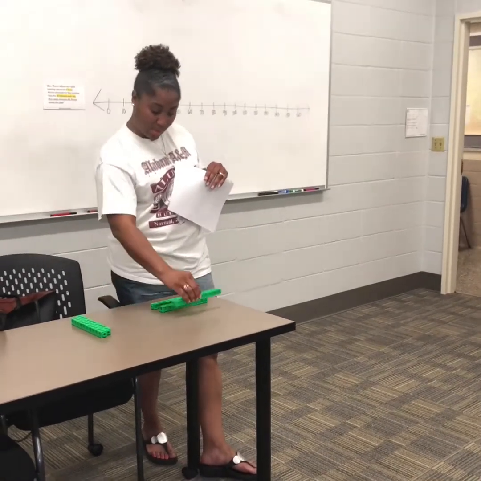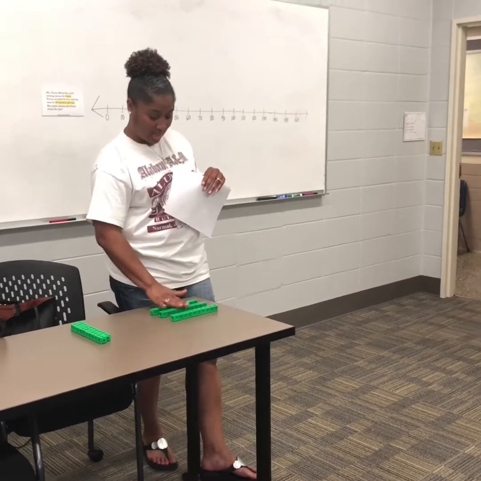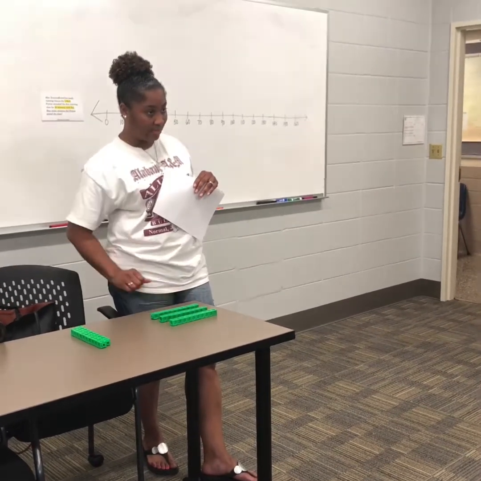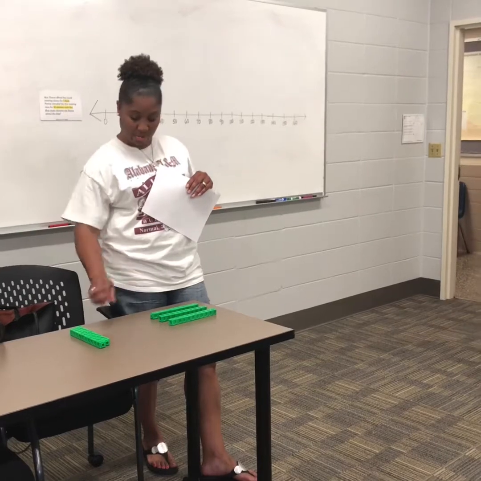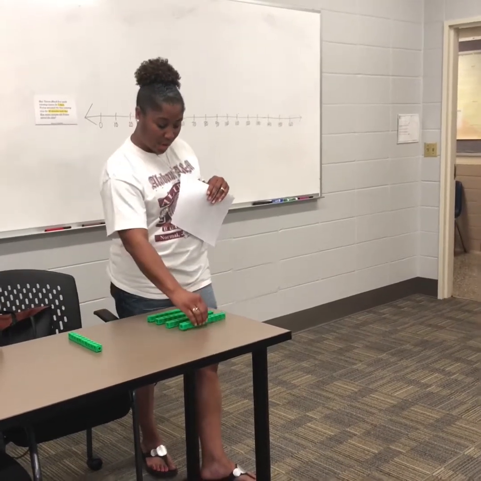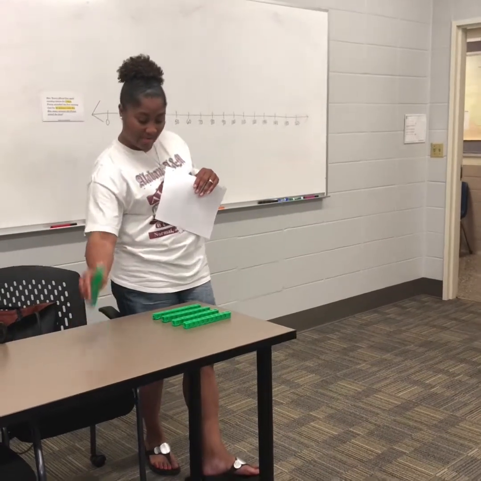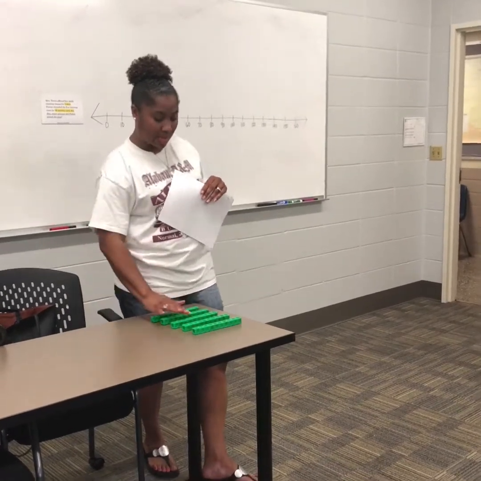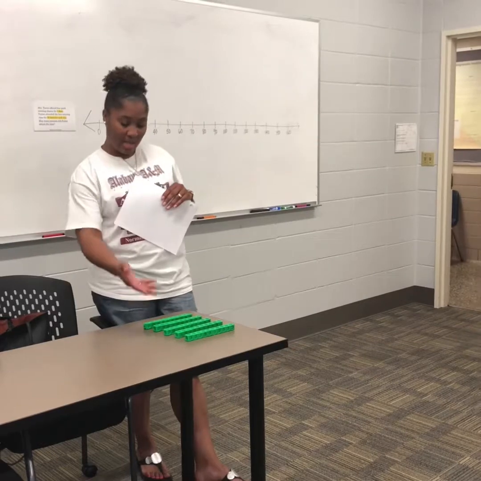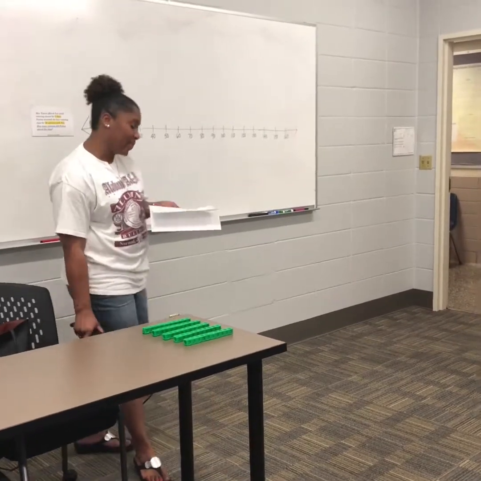So if we're multiplying 3 tens, we have 30. 4 tens would represent 40. 5 tens would represent 50, and so forth.